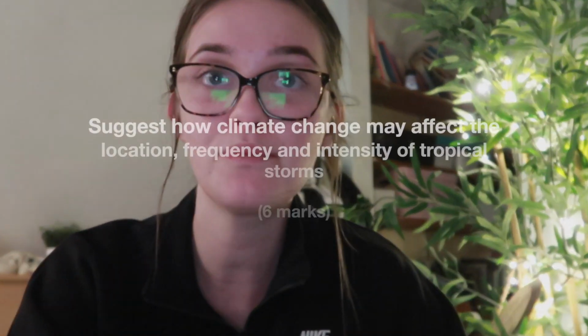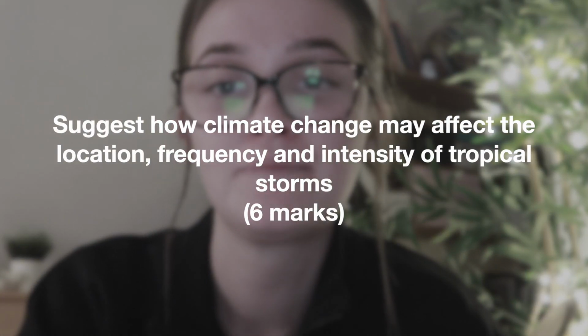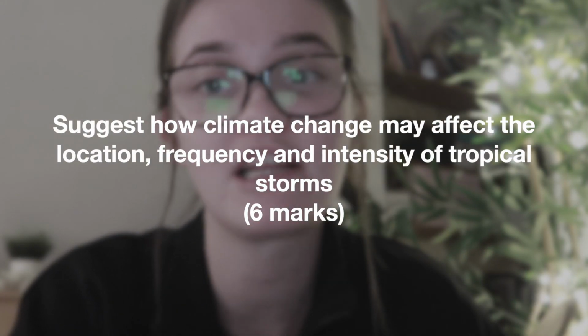The frequency: 6 of the 10 most active years since 1950 have happened since the mid-1990s. And the intensity of these storms. This appears to be linked to the increase in sea surface temperature, but comparisons with the past may not be completely reliable.